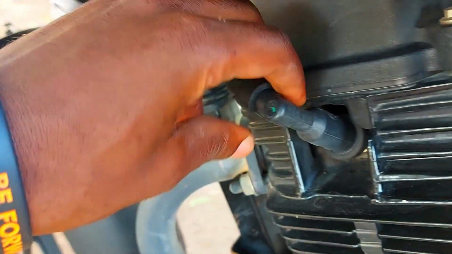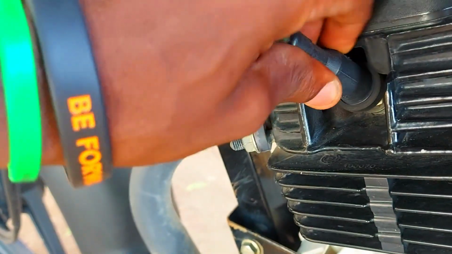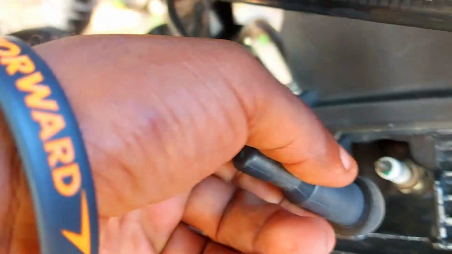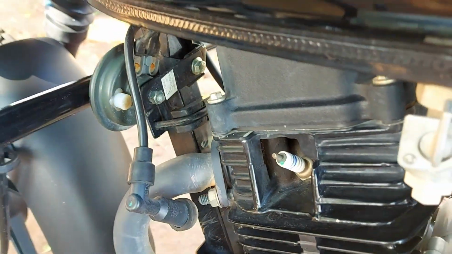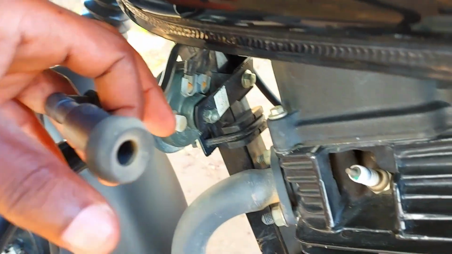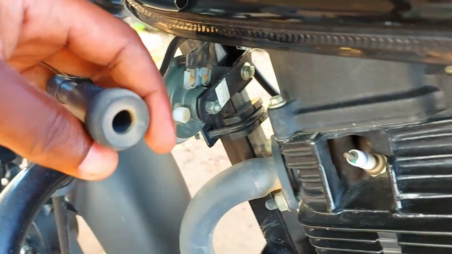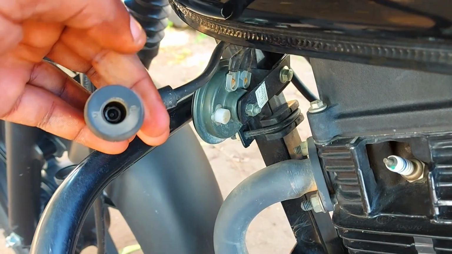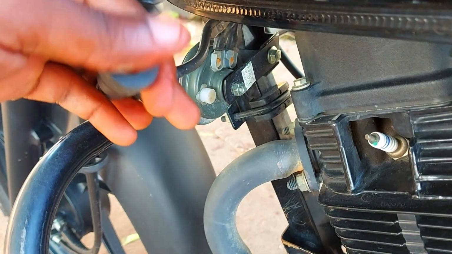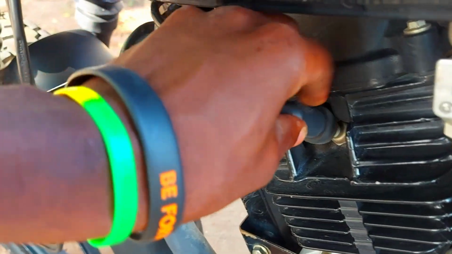I don't know if I can access this top cover. Let me try to pull it. So that's the plug. And since I've had this motorcycle, I never took this out, so this is my first time to take this out.